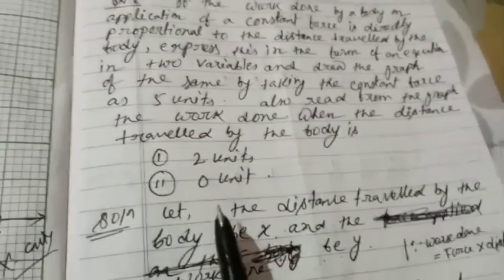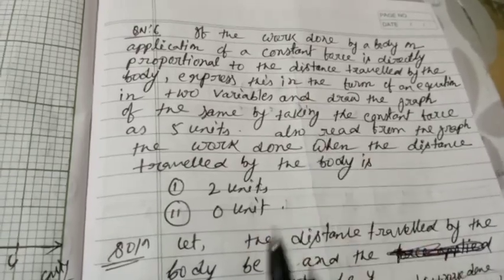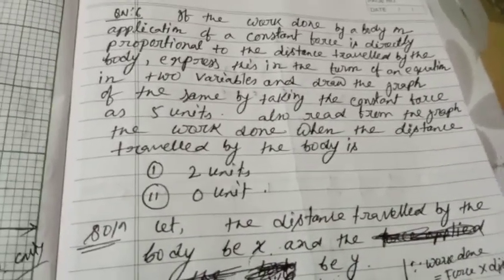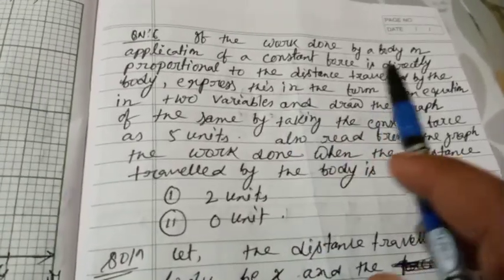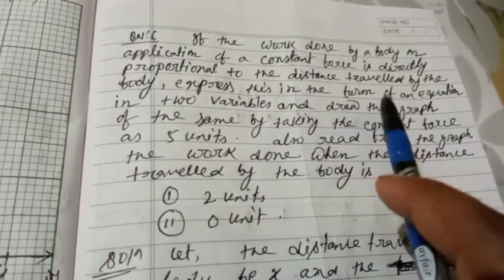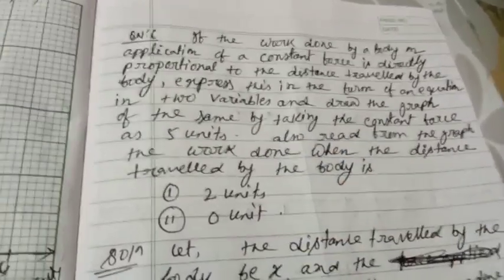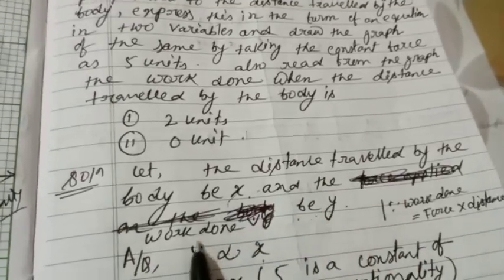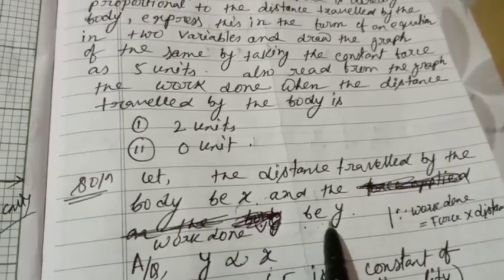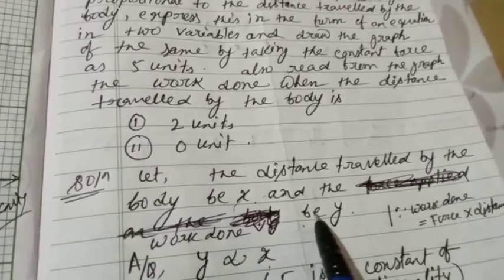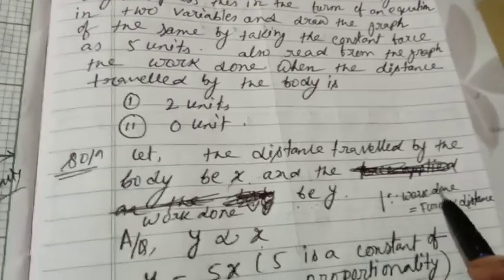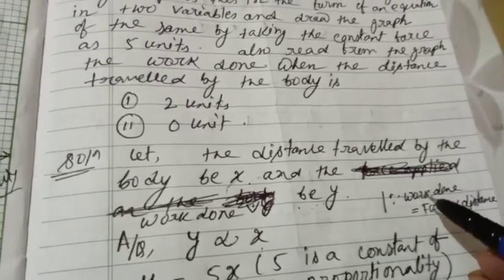See here, distance traveled. Okay, let the distance traveled by the body be x kilometer or x. Okay, and the work done by the body on application of a constant force is directly proportional to the distance traveled. So here distance traveled you've taken x, and let the work done be y. We know that work done is equal to force into distance. Okay, keep this in your mind.